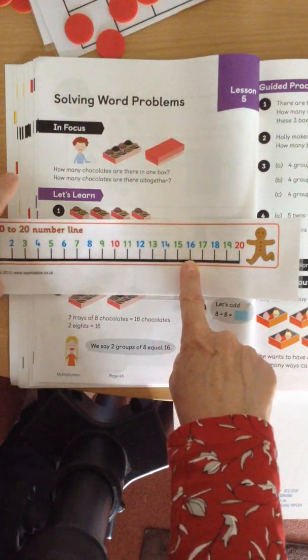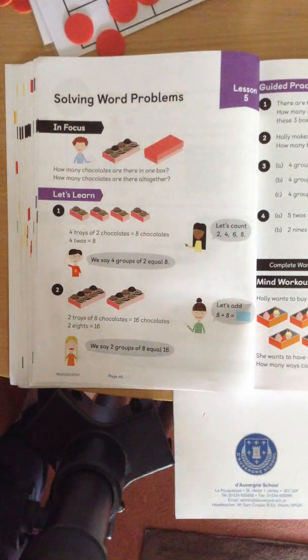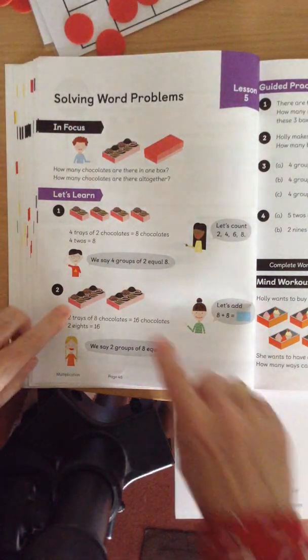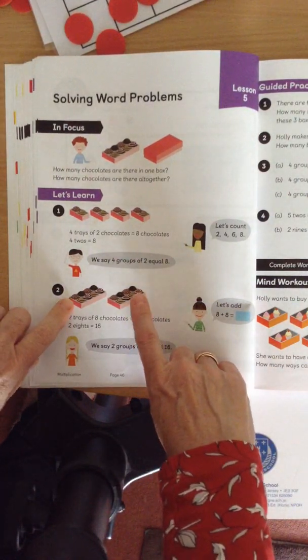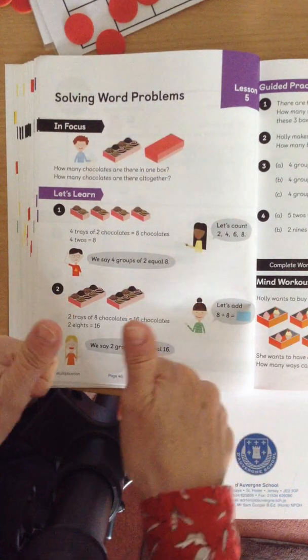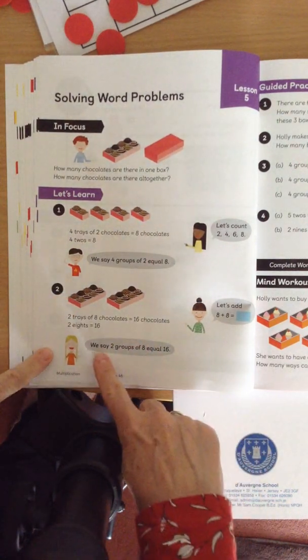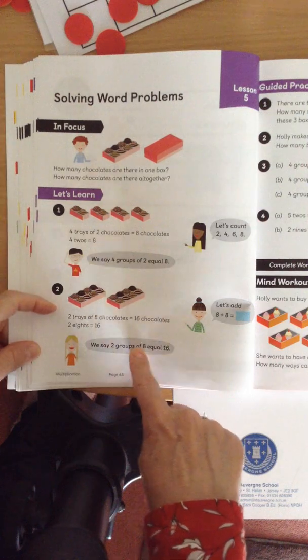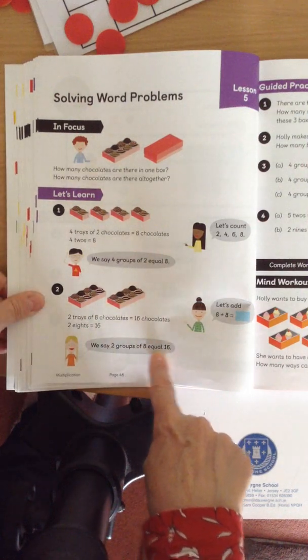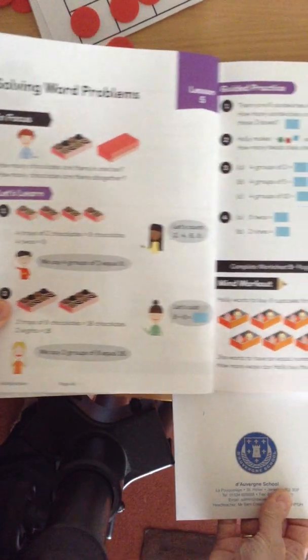It makes 16. So we can use a number line, we can count in twos, or we could say double 8 is 16. We say 2 groups of 8 equal 16.